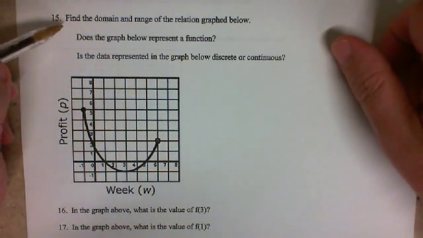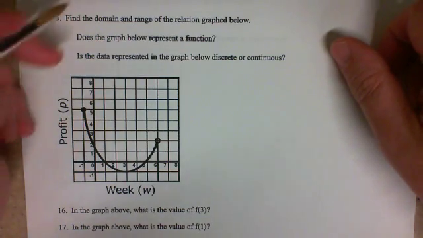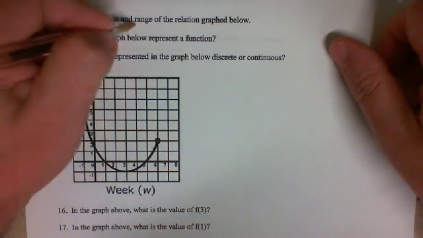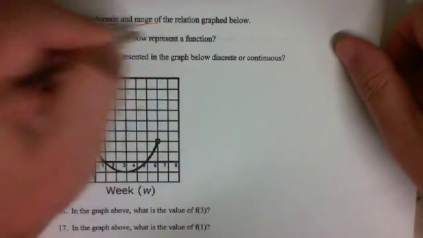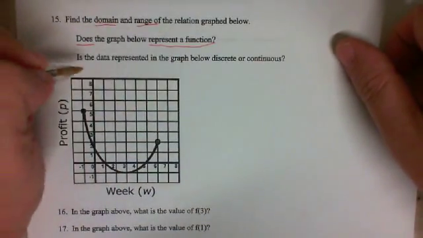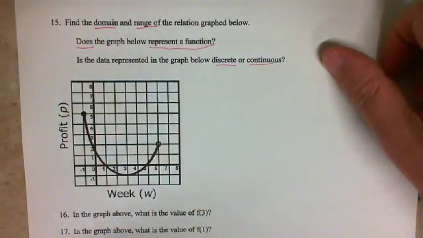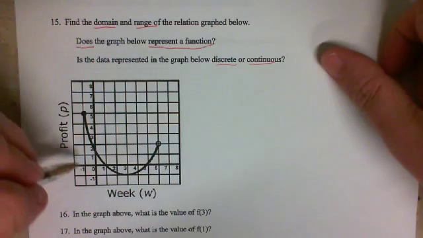Alright, so number 15, find the domain and the range. So, real familiar, right? And does it represent a function? And is it discrete or continuous? So same set of questions, just different graph. So domain, range.